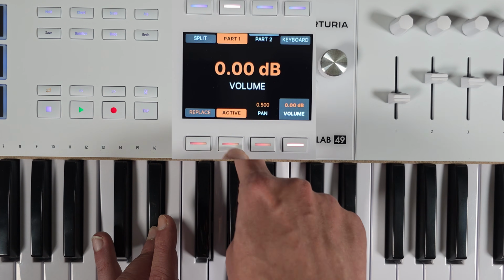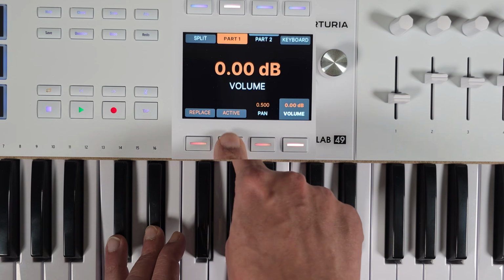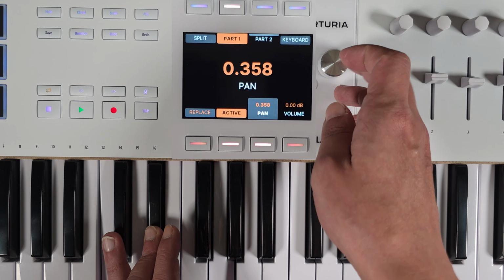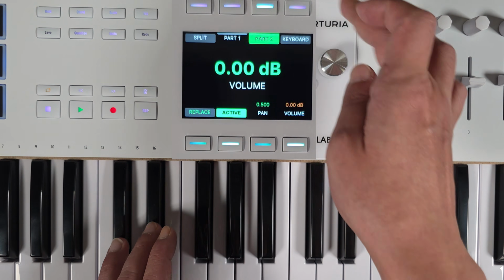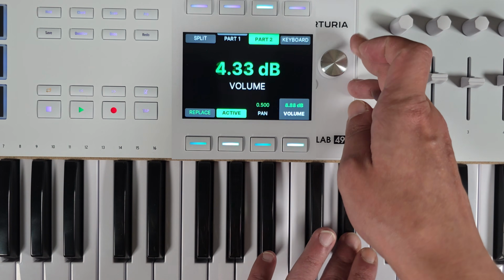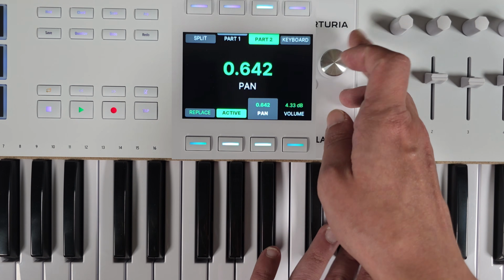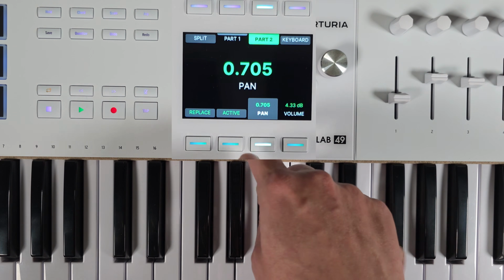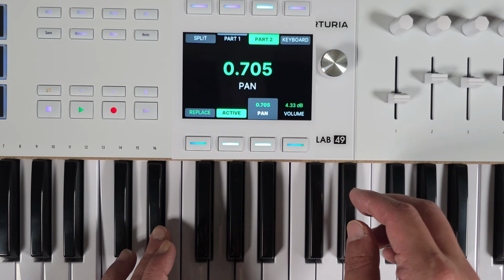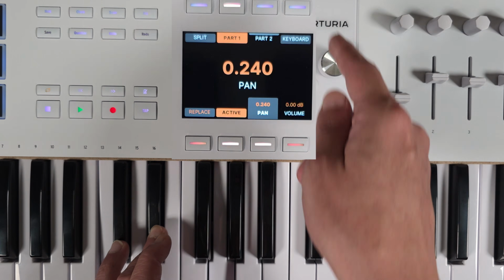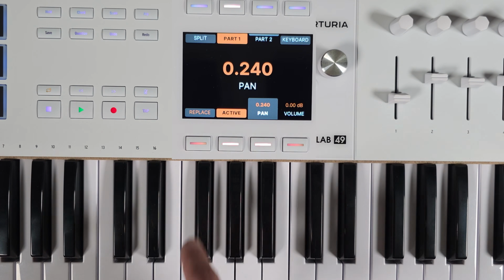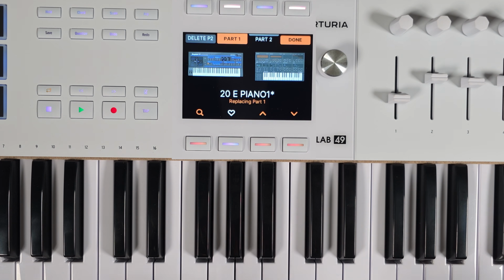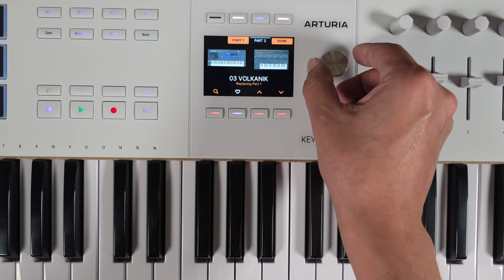You can toggle it off, so I'm not getting it anymore, and you can just pan it. Maybe I can pan it to the left and then go to the other side and just change the volume and then pan it to the right. And again, we can just activate and deactivate. Fine. So also you can just hit the replace, and once you go to replace, it will take you to the edit, the multi-preset, so you can select a different preset and then just do what we did a few sections ago.